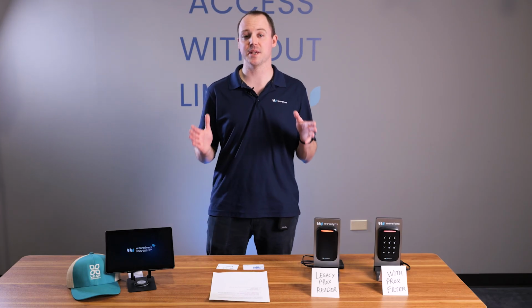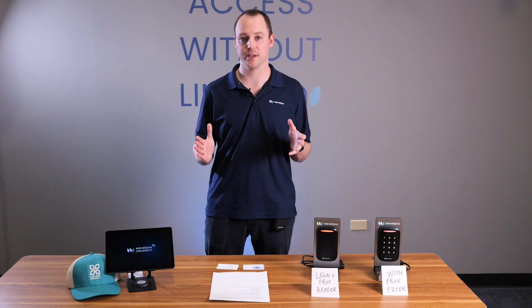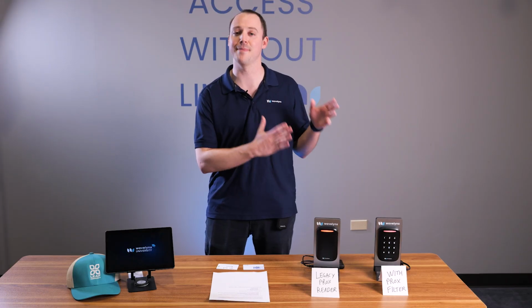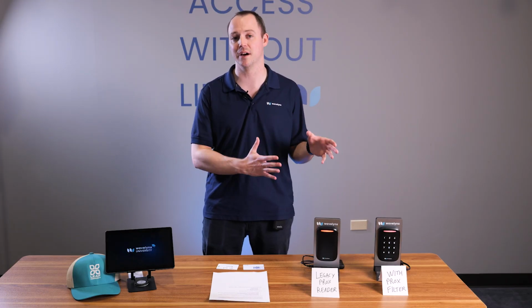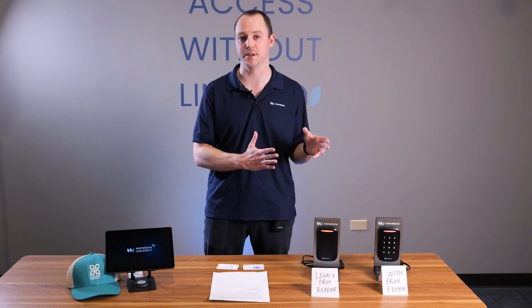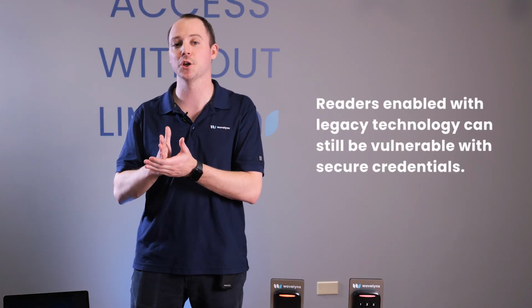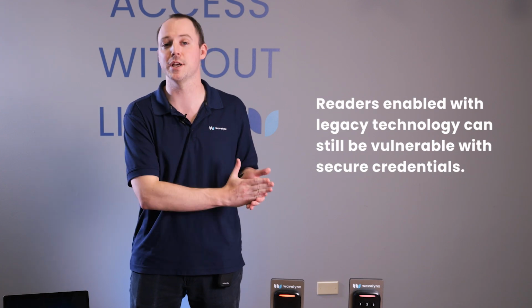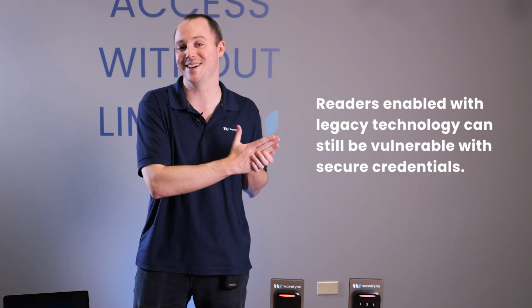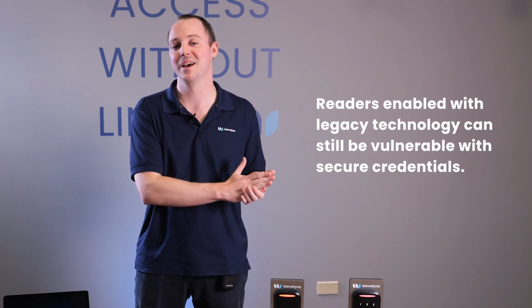So what are some ways that you can combat a downgrade attack? The most important piece is managing and understanding what technology your readers can read. You need to make sure that just because you've moved to strictly secure credentials, your readers aren't capable of reading legacy technology like Prox, which would allow a downgrade attack to happen.